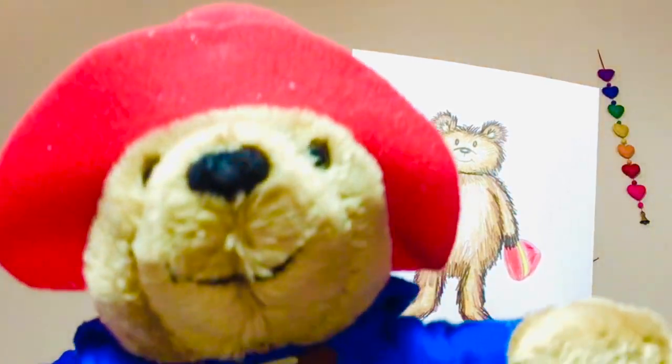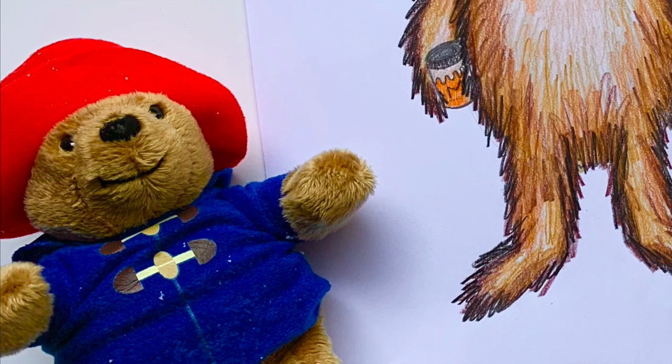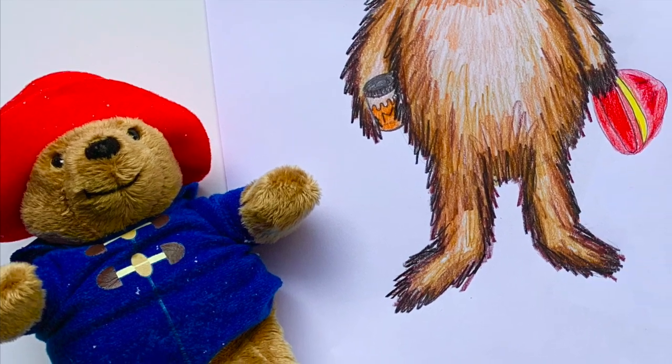Paddington, Paddington, Paddington Bear. He came from Peru to be with me and you. He's a very rare sort of bear.